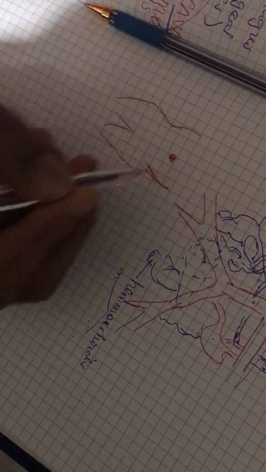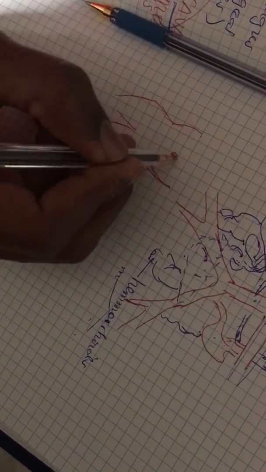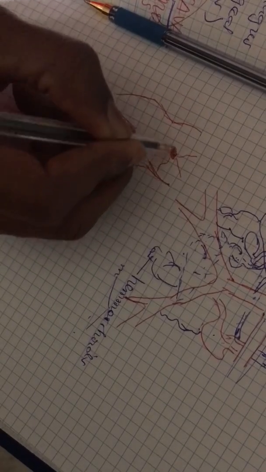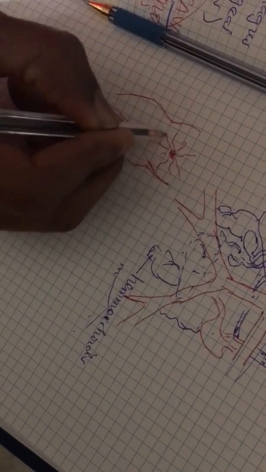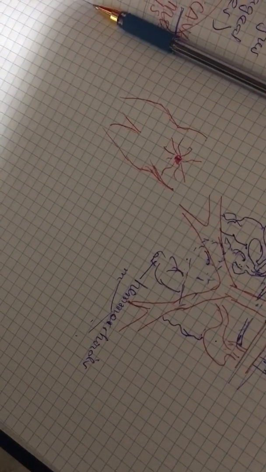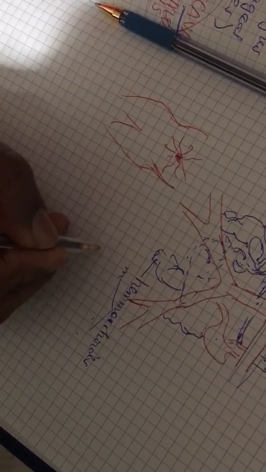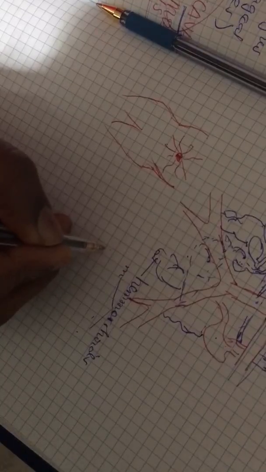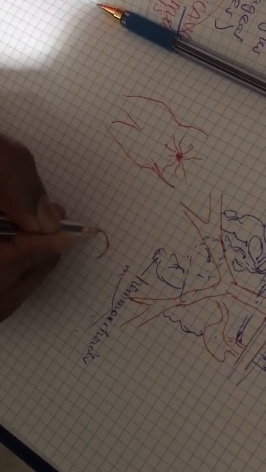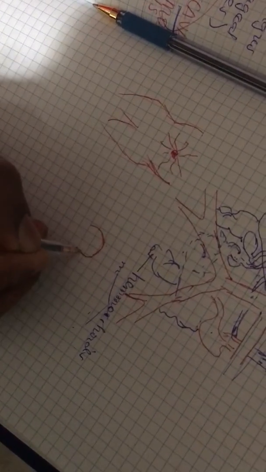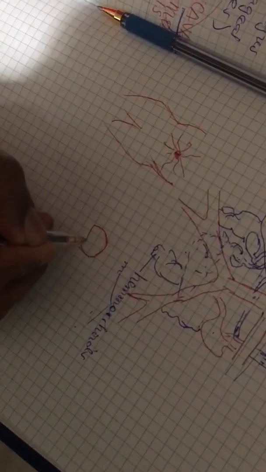Then you have this one, umbilicus. So this is what they call caput medusae. In Greek mythology many years ago, there was a woman, and on her head, caput, there were a lot of snakes. Snakes? Yeah.